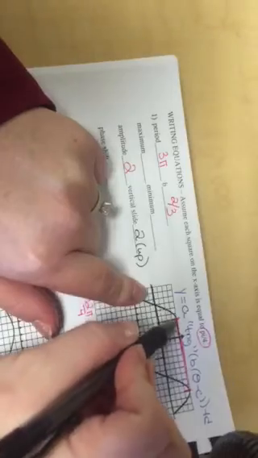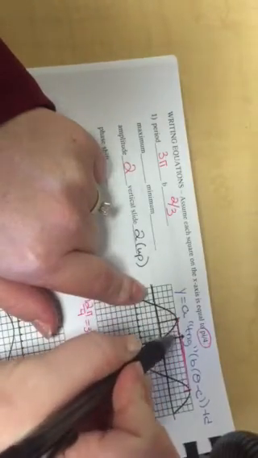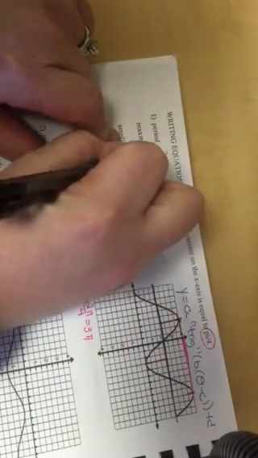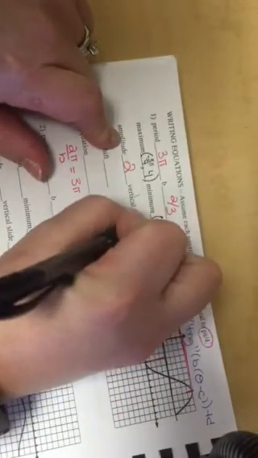Maximum and minimum, you're just going to list your ordered pairs here. So I have a maximum right here at, say, negative 3 pi over 4, comma 4. And I have a minimum right here at 3 pi over 4, comma 0.